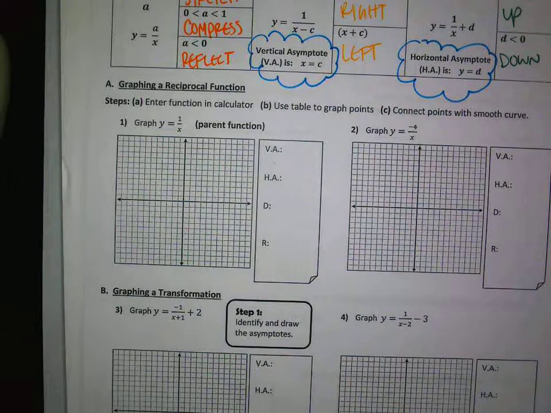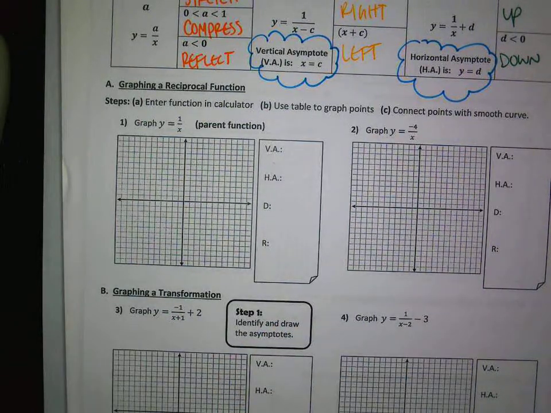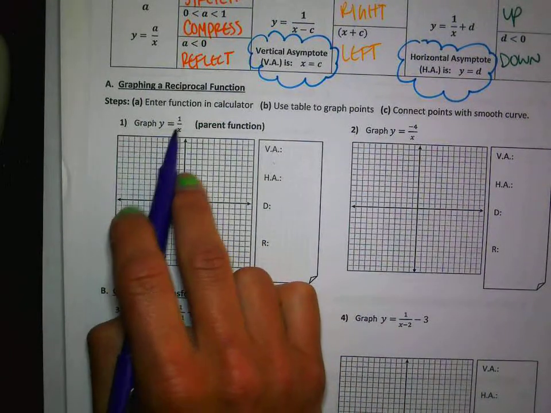So I don't care if you plot the points. If you want to plot it, you would have to enter it in the calculator, use the table, connect the points. All right. I don't really care if you graph it perfectly with the points. What I do care about are the asymptotes. So you do need to graph your asymptotes perfect. Okay? So the asymptote is coming from the c and the d value.